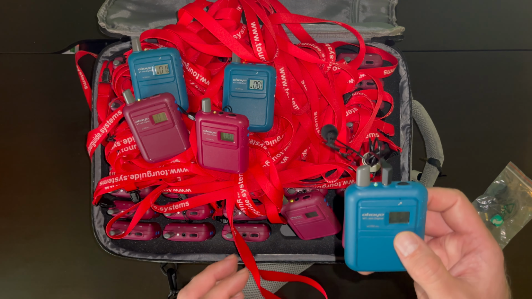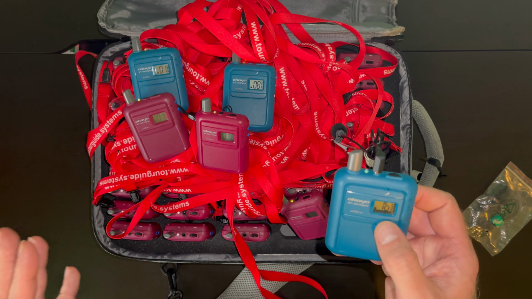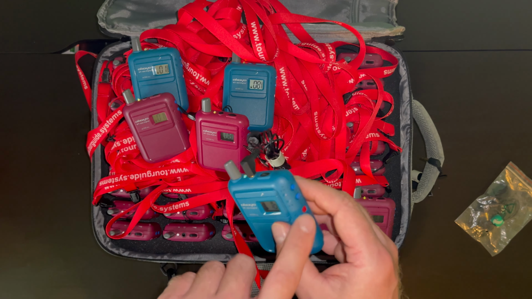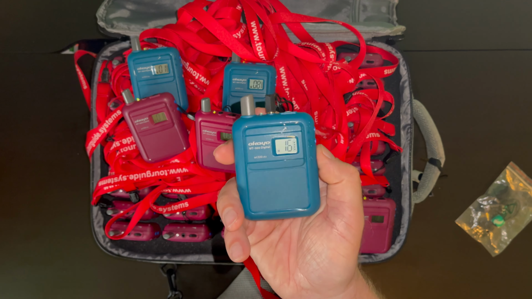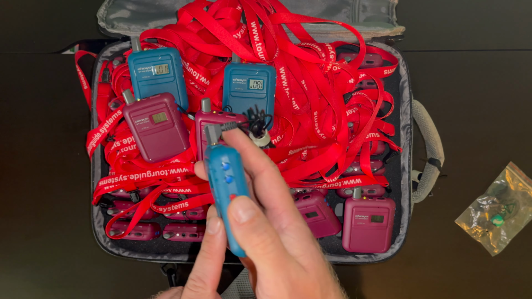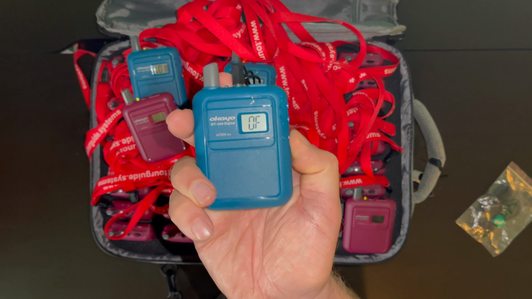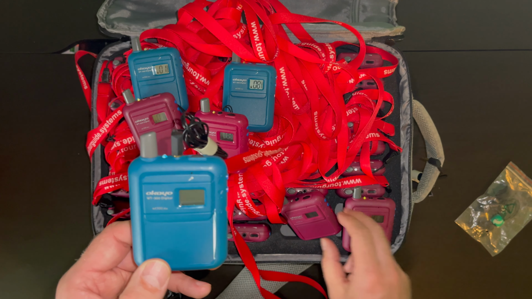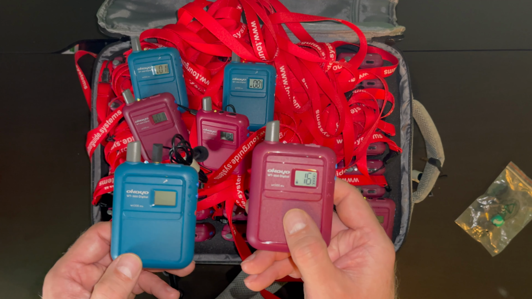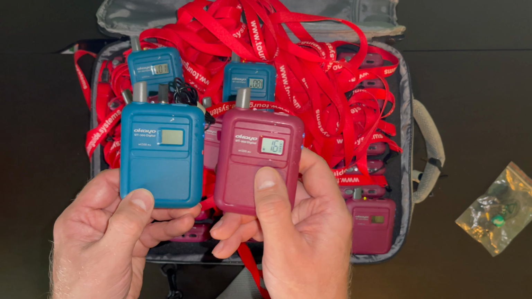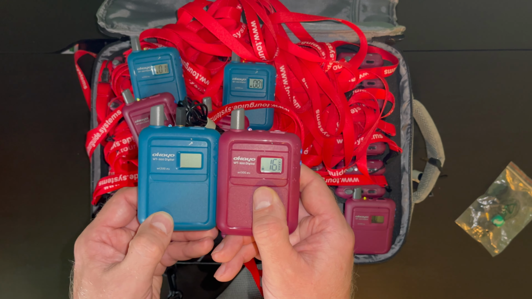And if you want to pause the tour, you don't need to switch this off, because if you switch your transmitter off with this red button, all receivers which have been preset to channel number 16 and connected to this transmitter will automatically switch off in 10 minutes.